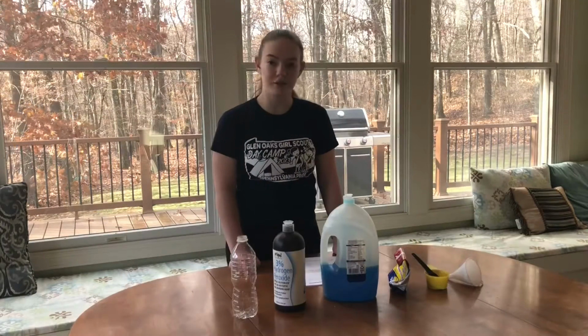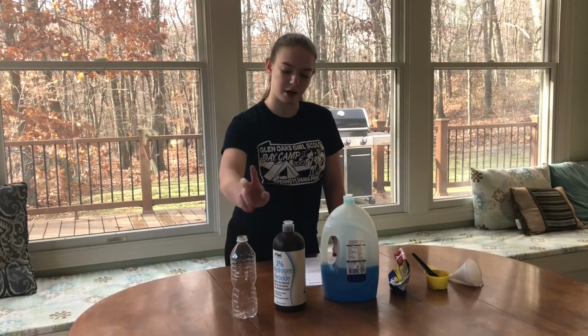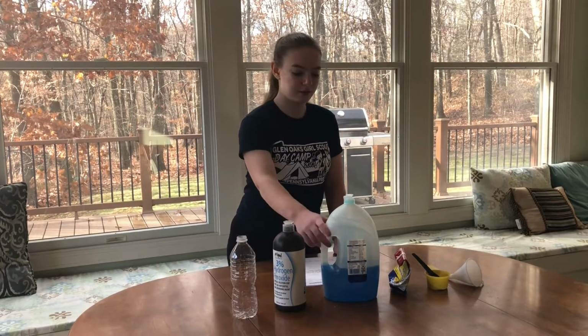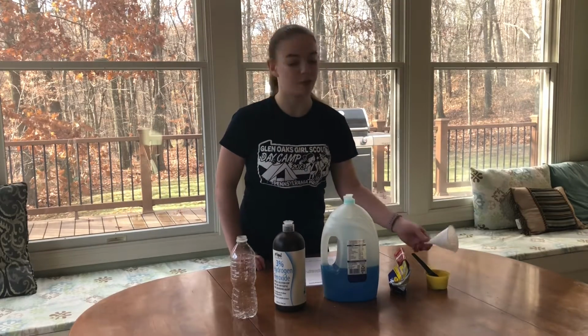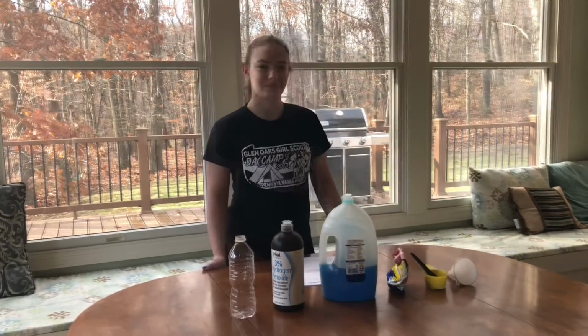Now that we have all of our materials lined up, we have an empty bottle, hydrogen peroxide, some dish soap, yeast, our measuring cups, and I'm going to use a funnel to make pouring into the bottle a little bit easier. This experiment can be a little bit messy, so you might want to put down a tablecloth, or if not, we're going to go outside.